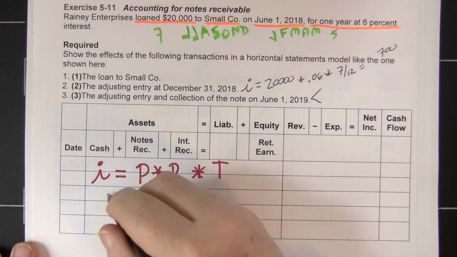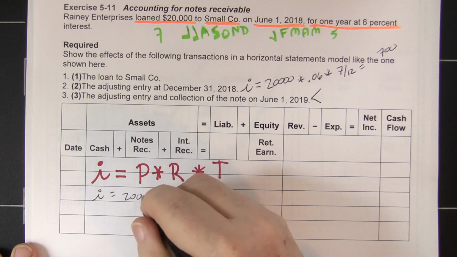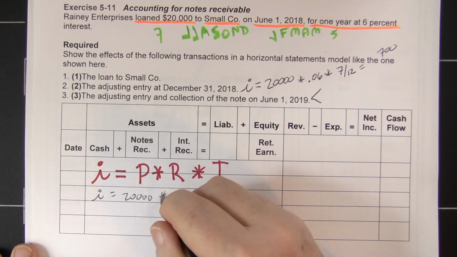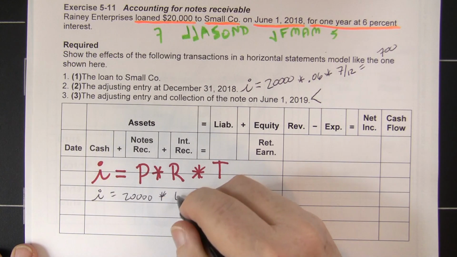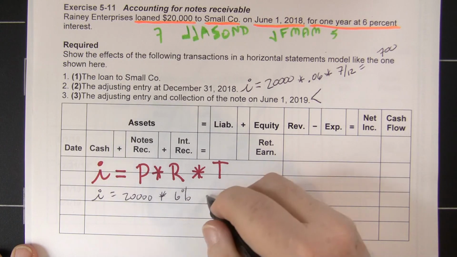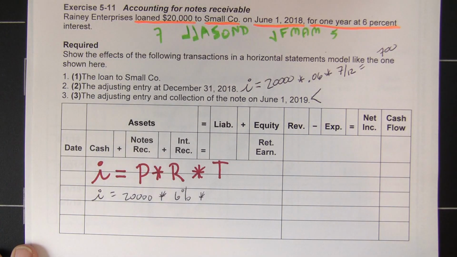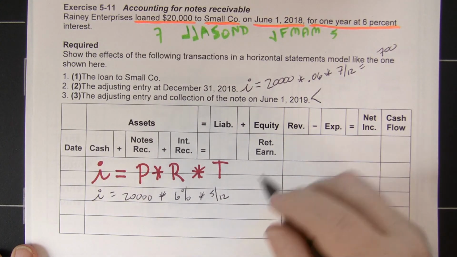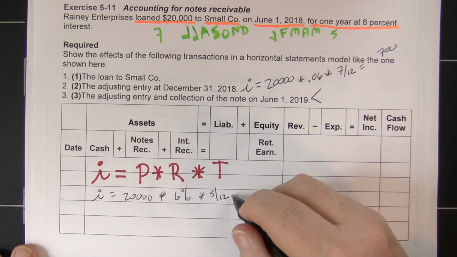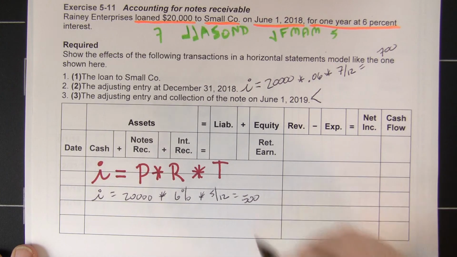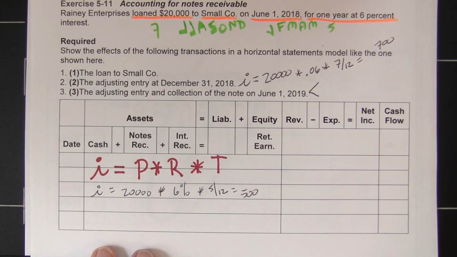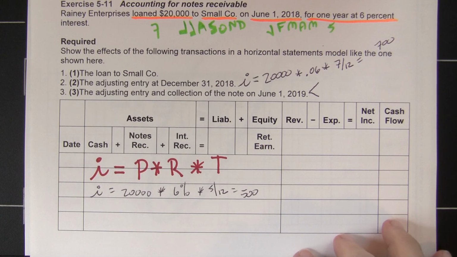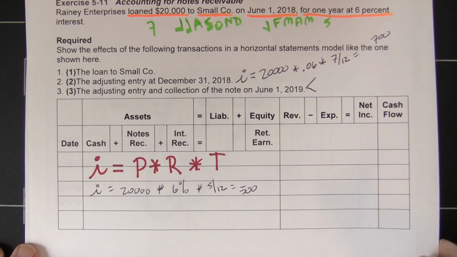We have 20,000 times 6% times 5/12. And when you work that out, that comes to $500. So that's the interest for the second part of the loan that goes into the new year.